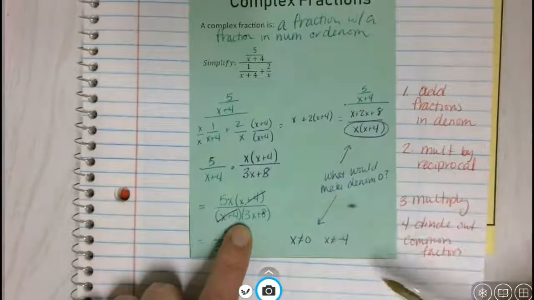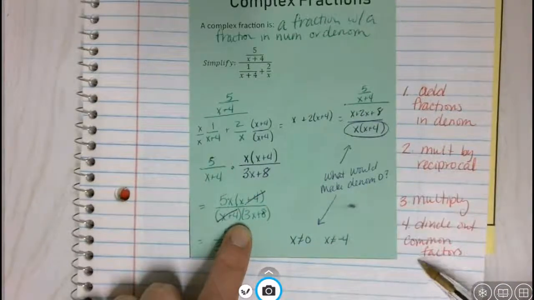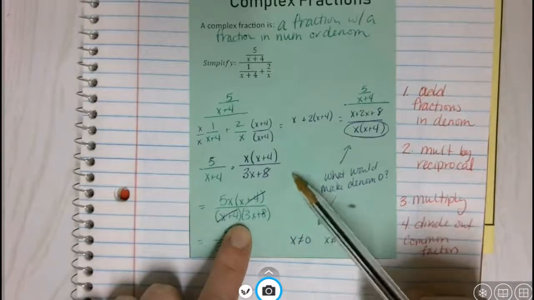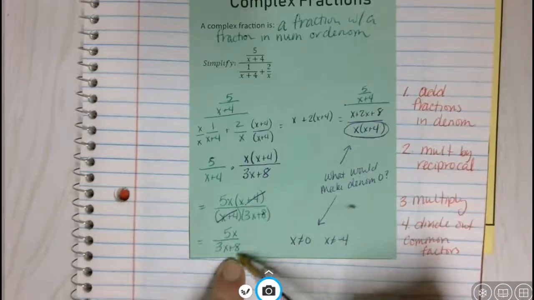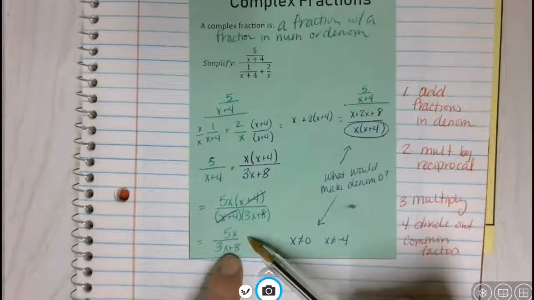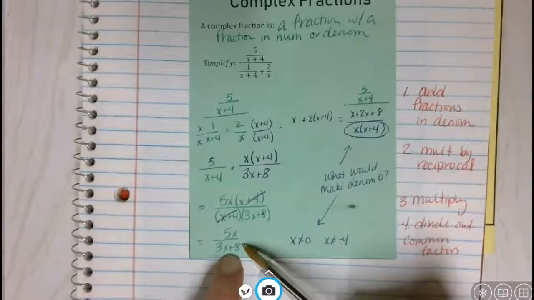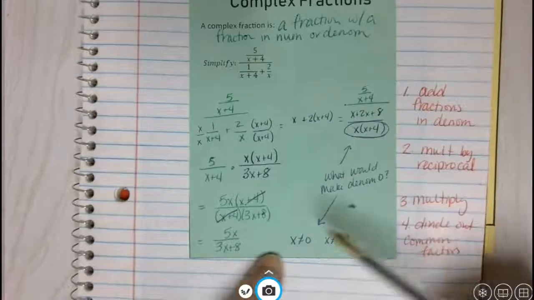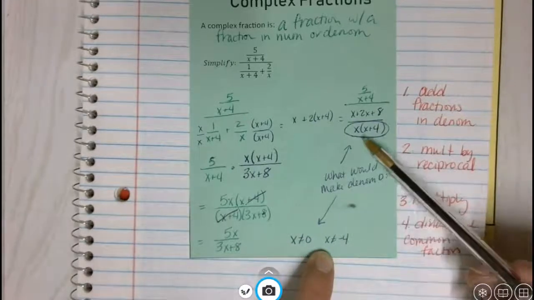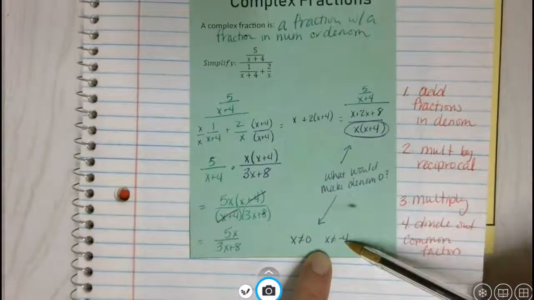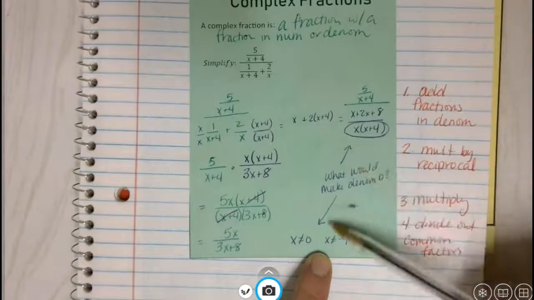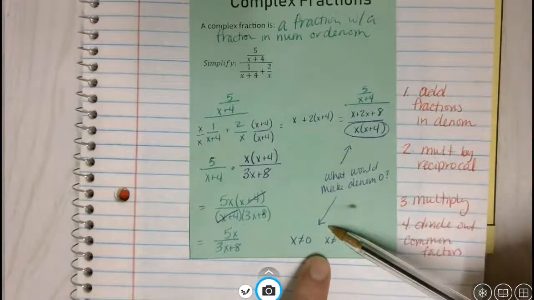So now I can divide out any common factors. And remember, these are not terms, these are factors. We're not going to be killing kittens here. So I see I have an x plus 4 in both the numerator and the denominator, so I can go ahead and simplify to 5x over 3x plus 8. But finally, again, I have to figure out, okay, what would make my denominator 0? So I know that x cannot equal 0 and x cannot equal negative 4. So again, I have to always come up with those things.